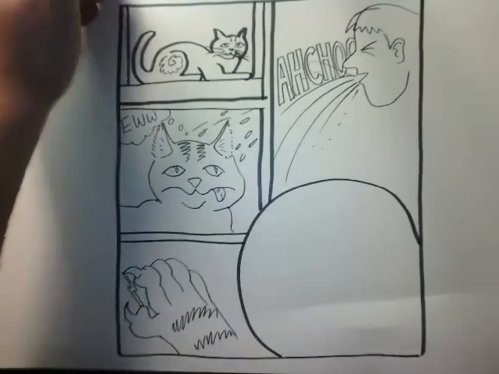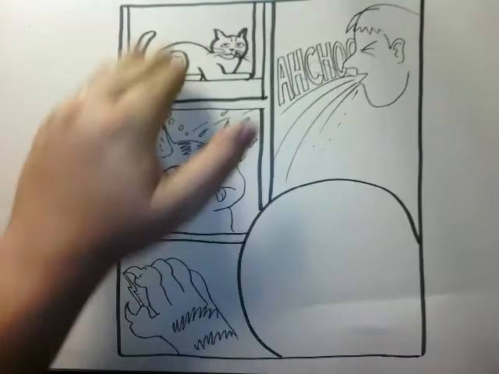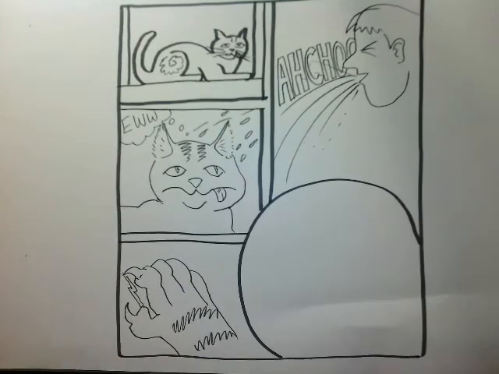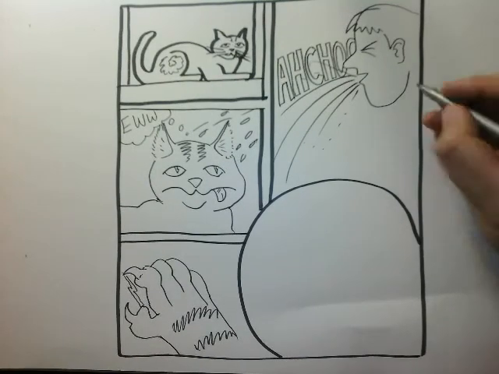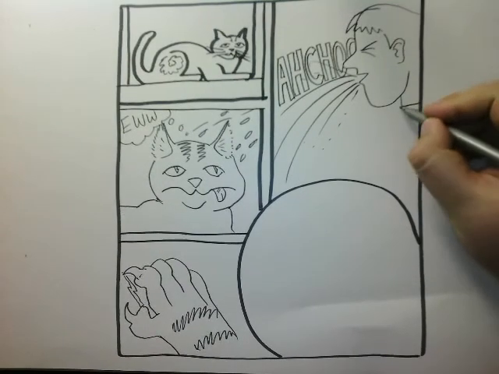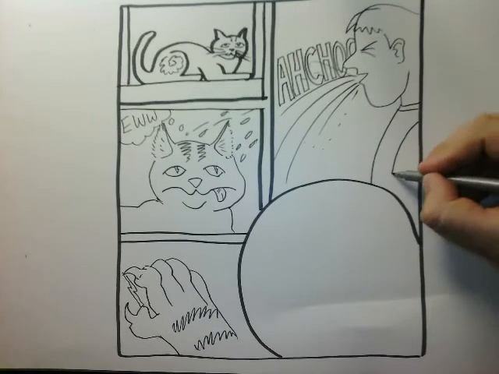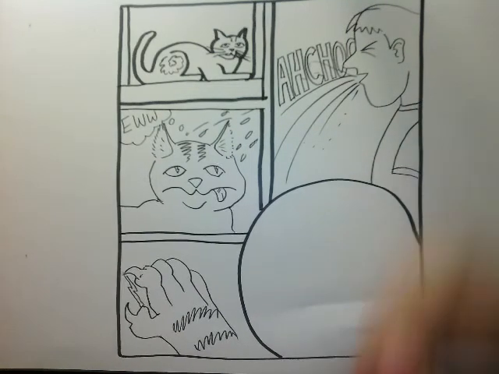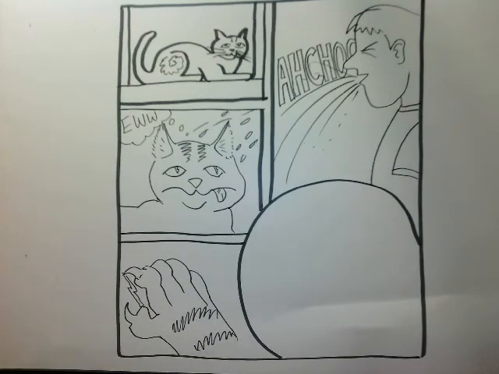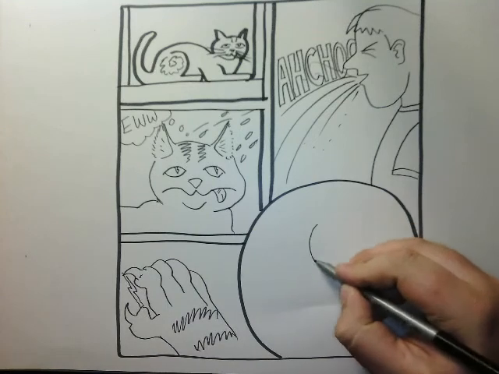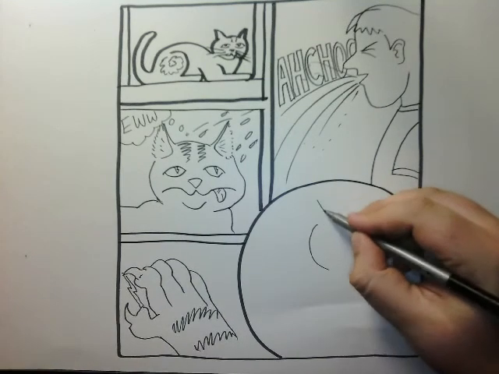And then here's the corner shot. The corner shot is you read left to right and to the bottom of the page. So this is the last image you want to have on your comic. And what you want to do is have that comic have its biggest thing happen in the bottom picture.